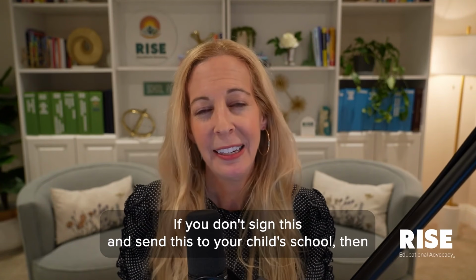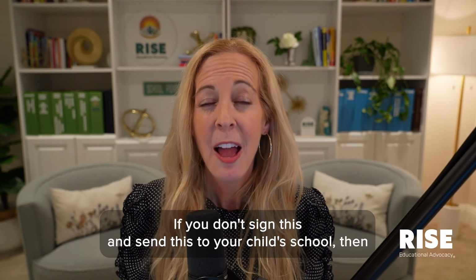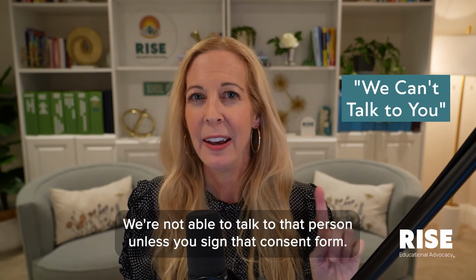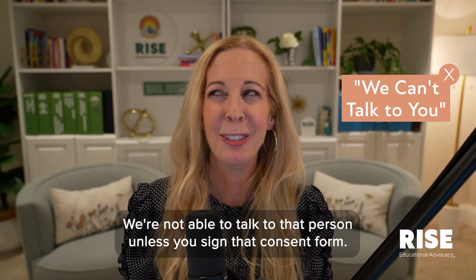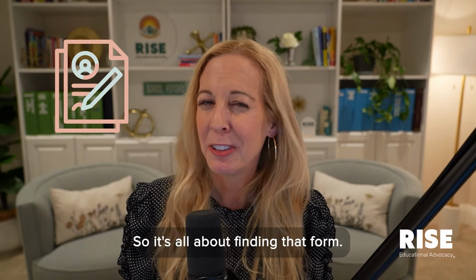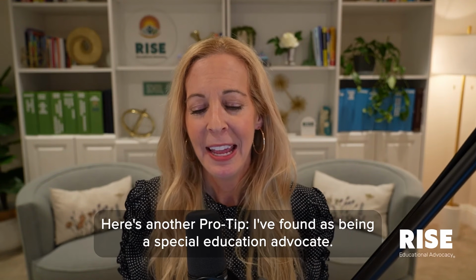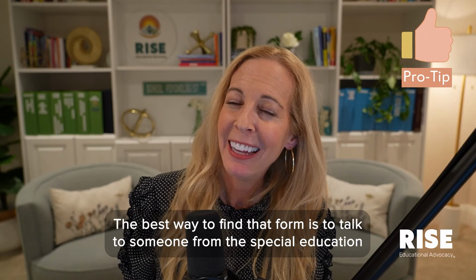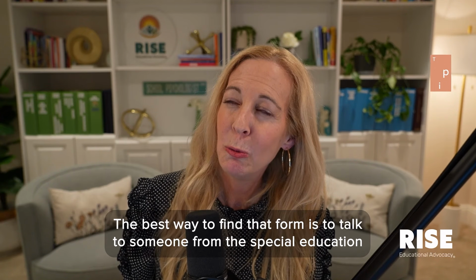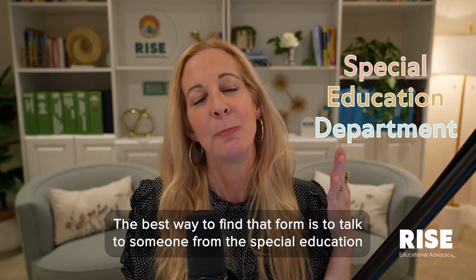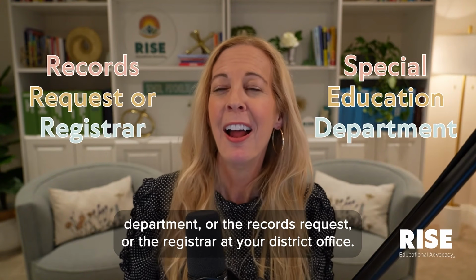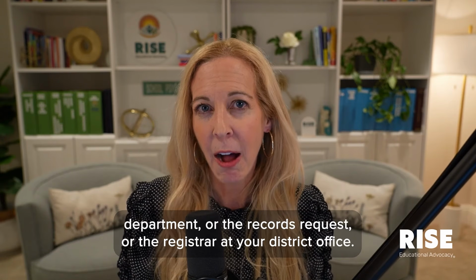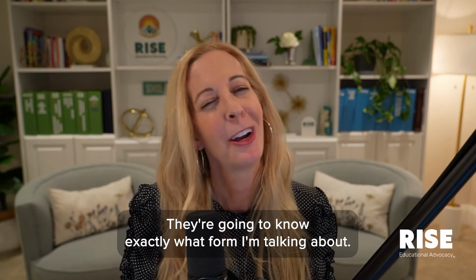If you don't sign this and send this to your child's school, then more than likely your school's going to get back to you and say, you know what? We're not able to talk to that person unless you sign that consent form. So it's all about finding that form. Here's another pro tip. I've found, as a special education advocate, the best way to find that form is to talk to someone from the special education department or the records request or the registrar at your district office. They're going to know exactly what form I'm talking about.